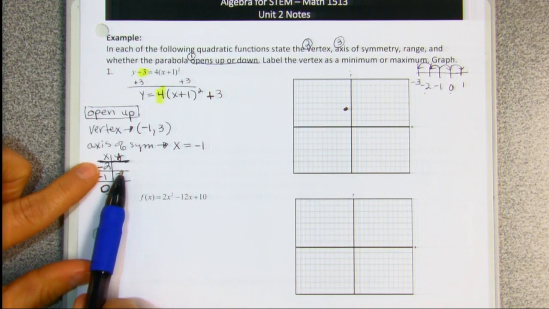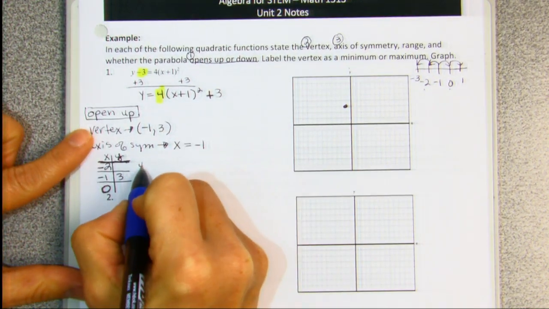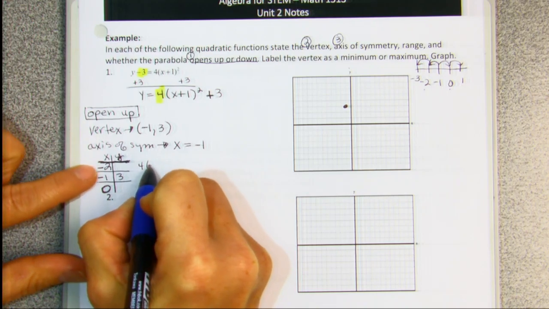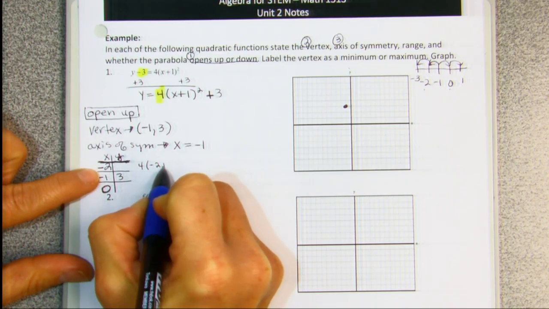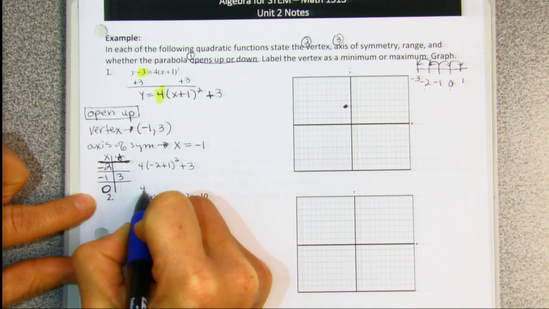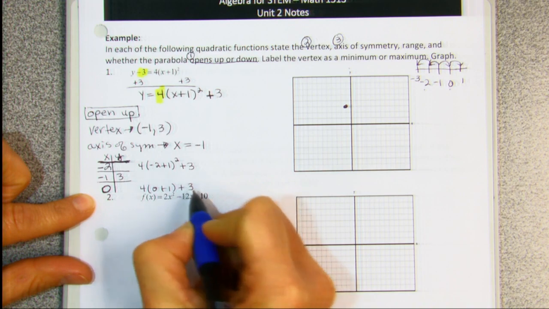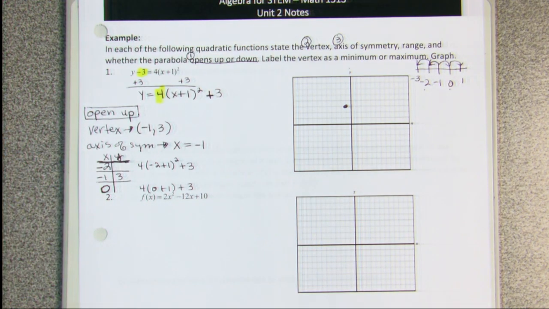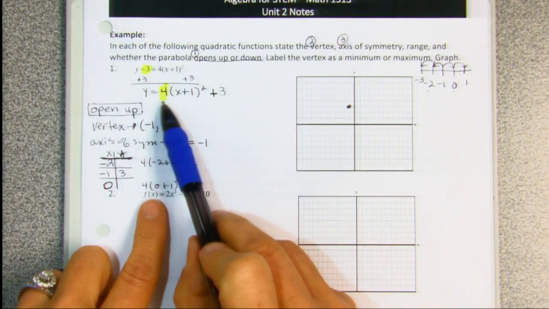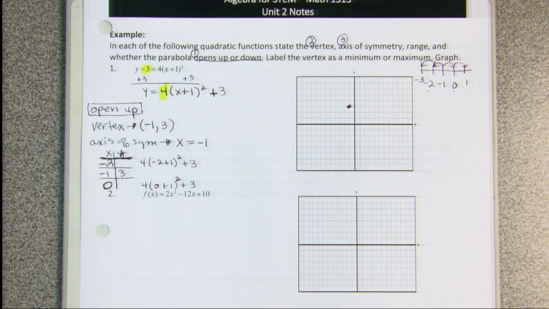So to find the y part, we just plug this into our equation, and you can do that all in your calculator. I'm going to write it here. So this would be like saying 4 times (-2 plus 1) squared plus 3, and 4 times (0 plus 1) squared plus 3. I forgot my little squared. It just replaced in our equation those values for the x. So let's go figure it.